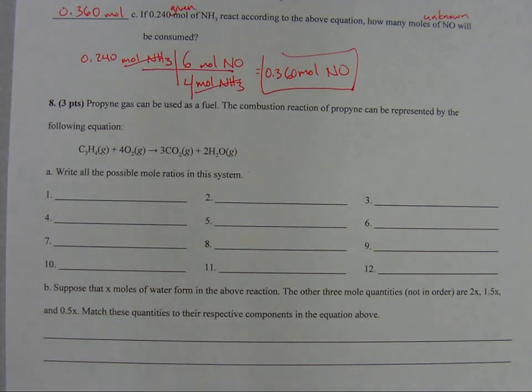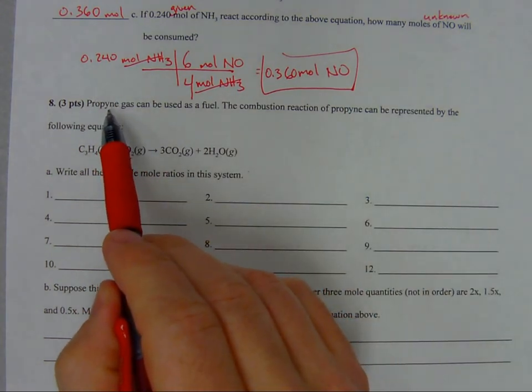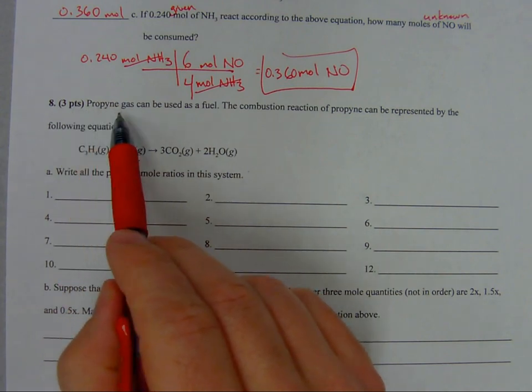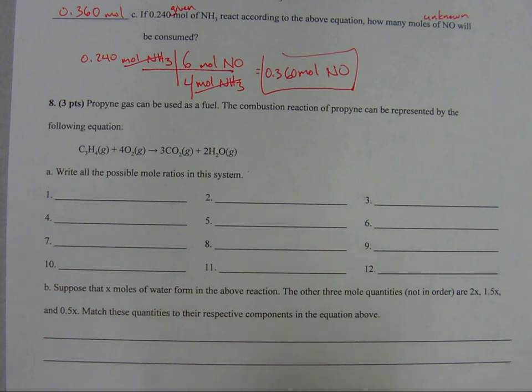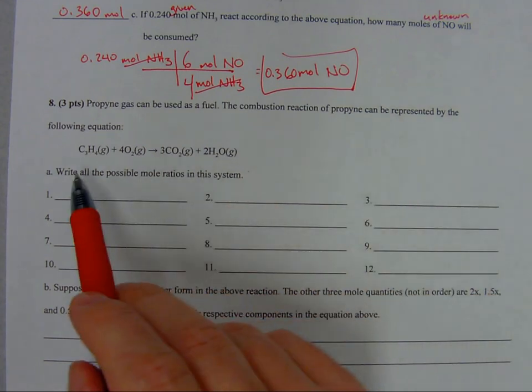Number 8, propyne gas, which is actually an organic chemistry mechanic here. They're actually telling you the carbon to carbon bond status. But this gas can be used as a fuel. The combustion reaction of propyne can be represented by the following equation.